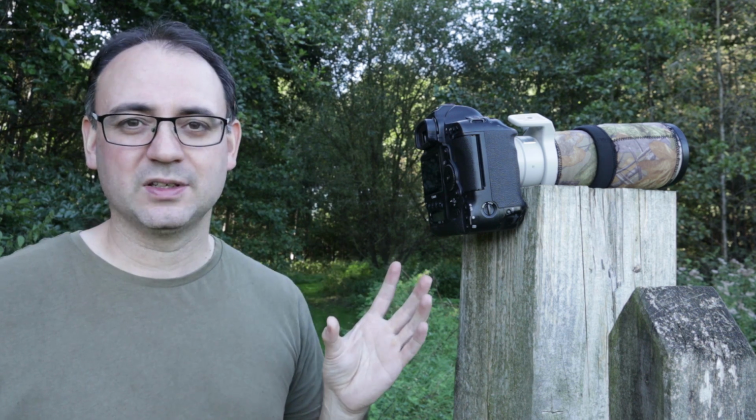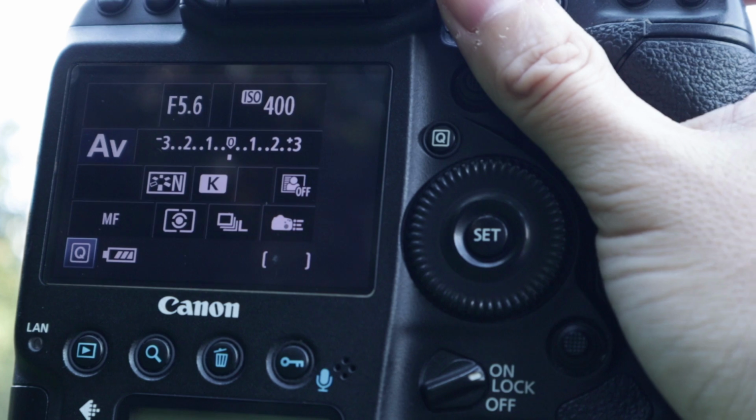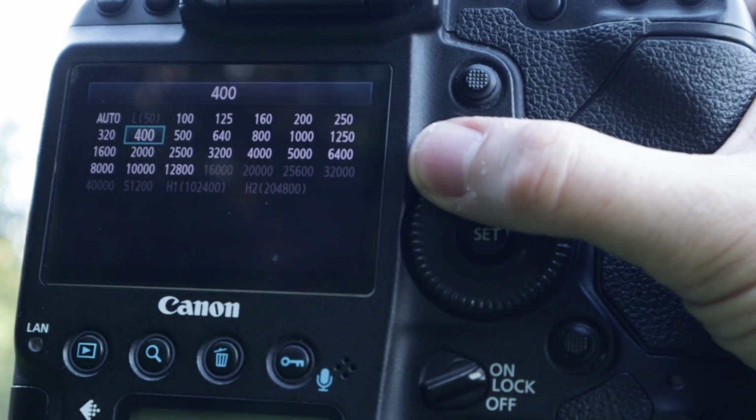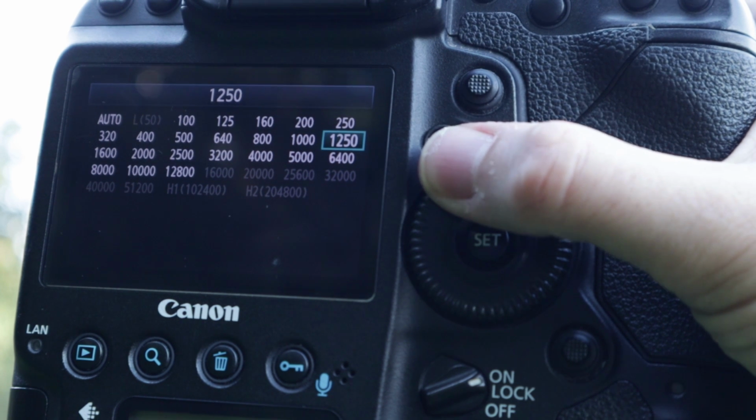Now, because using a higher ISO means we don't need as much light to get the same exposure settings, if I increase the ISO then it's automatically going to increase the shutter speed. So we're going to try this. I'm going to go from ISO 400 all the way up to 1600, because that should be about right.